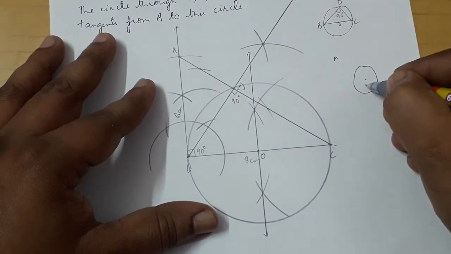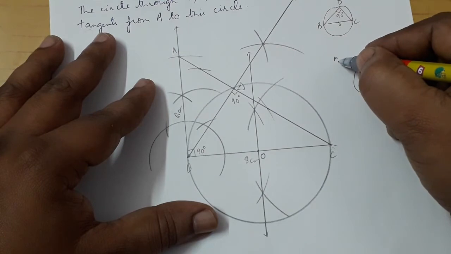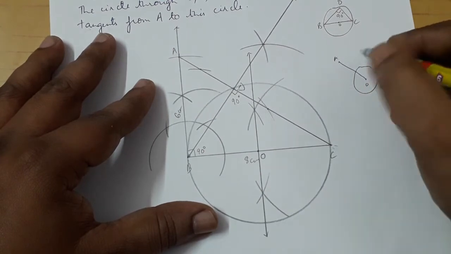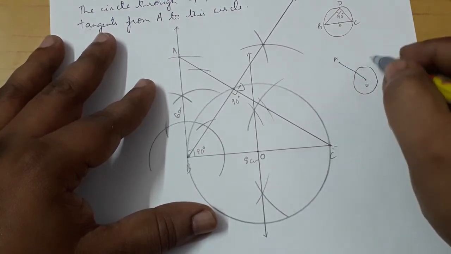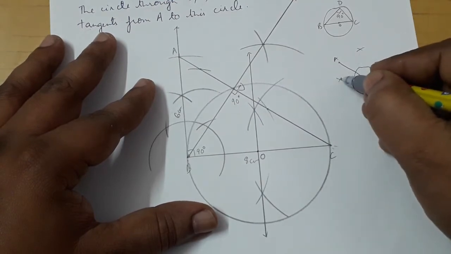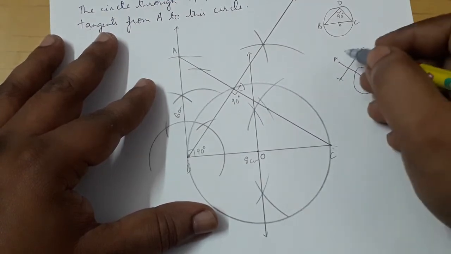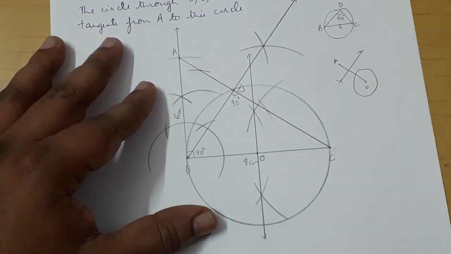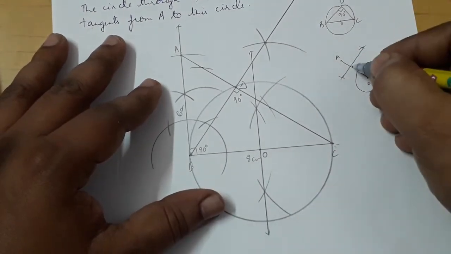This is the center O. Once we draw this line, we take the perpendicular bisector to AO, which will be something like this, and then we draw this, and after that we'll get a point out here, right?